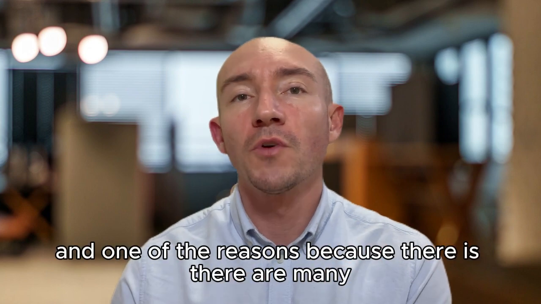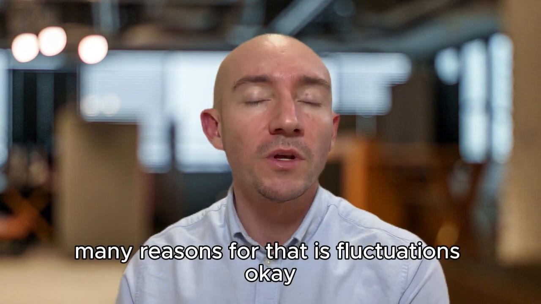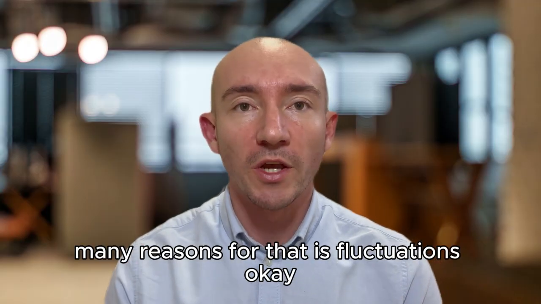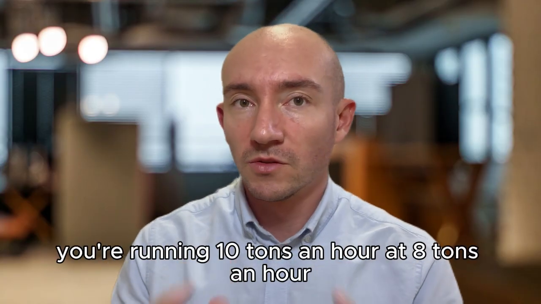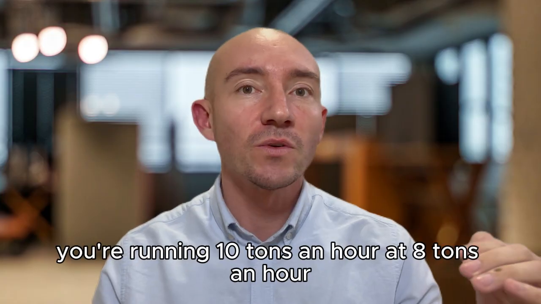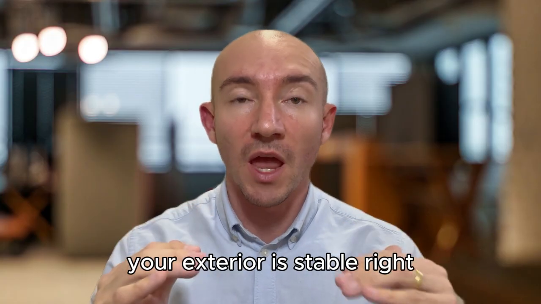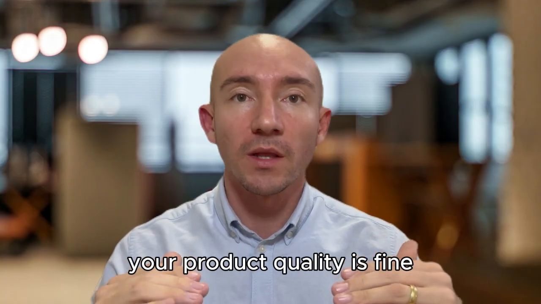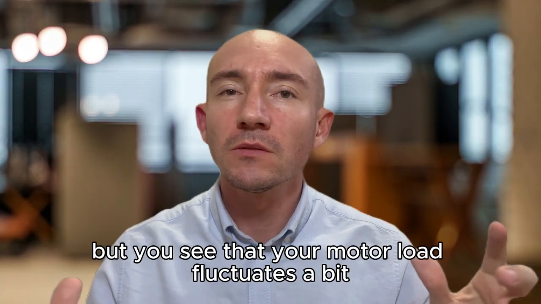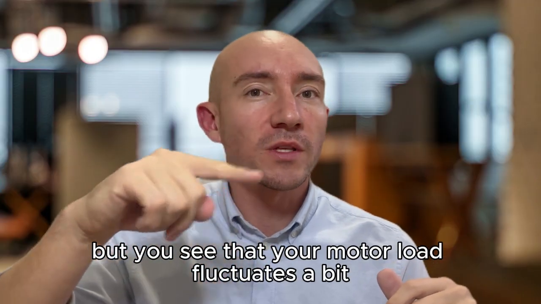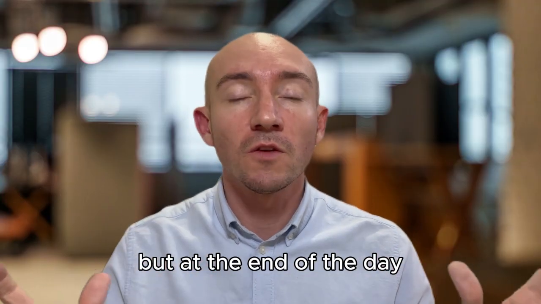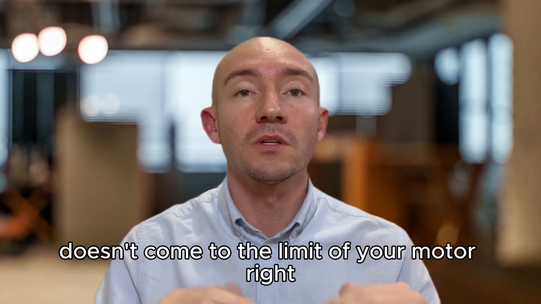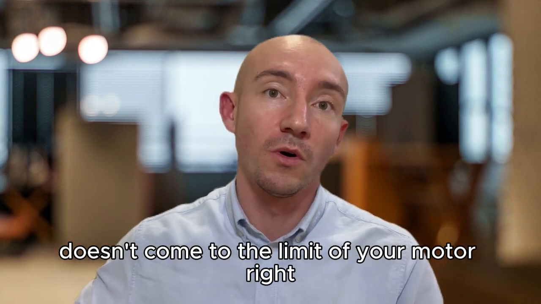And one of the reasons, because there are many reasons for that, is fluctuations. Okay? So imagine what happens in your factory. You're supposed to run 10 tons an hour. At 8 tons an hour, your extruder is stable, right? Your product quality is fine. But you see that your motor load fluctuates a bit, ups and downs, ups and downs, ups and downs, right? But at the end of the day, those fluctuations don't count to the limit of your motor, right?